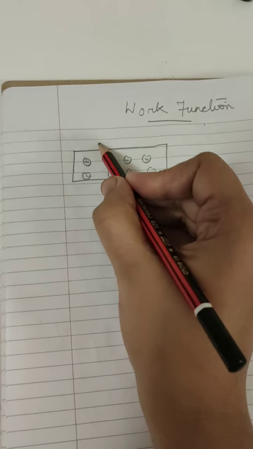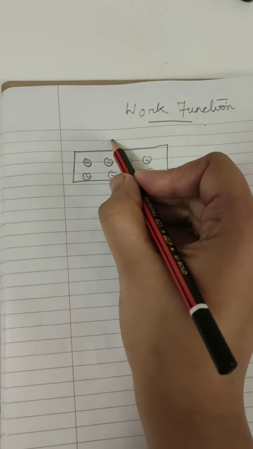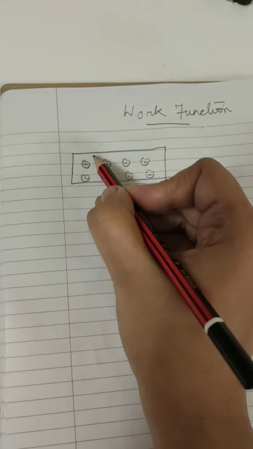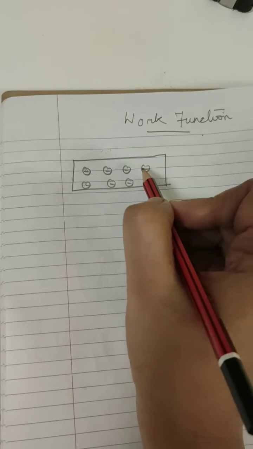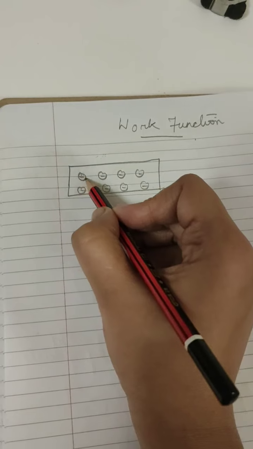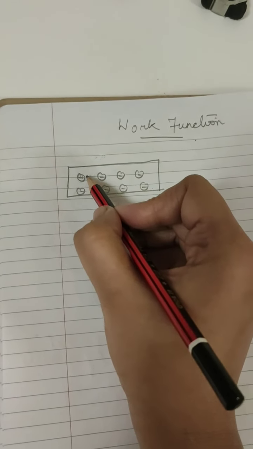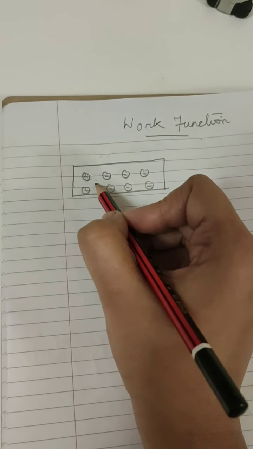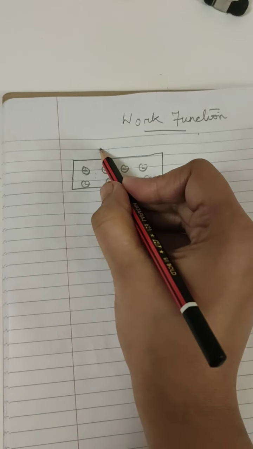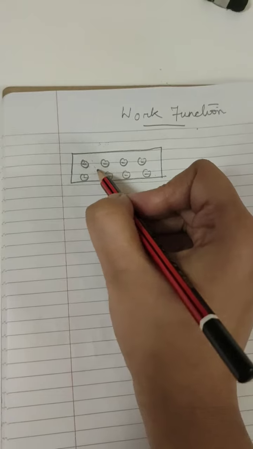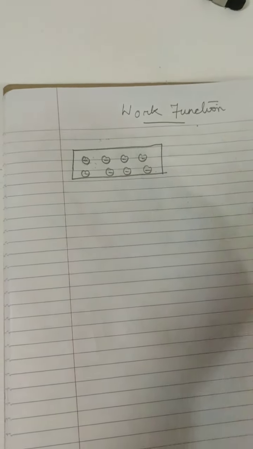Because whenever an electron tries to escape, tries to come out of the metal surface, it is held back or pulled back by the positive ions in the metal. These electrons are free because they have left the atoms, turning the atoms into positive ions. So whenever these electrons try to escape, they are pulled back by the positive ions in the metal.